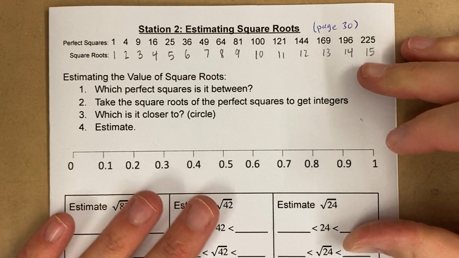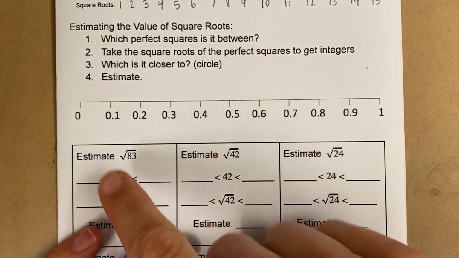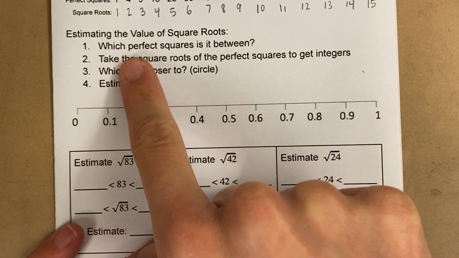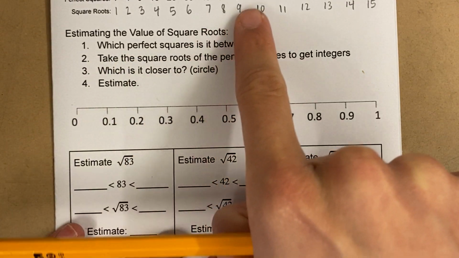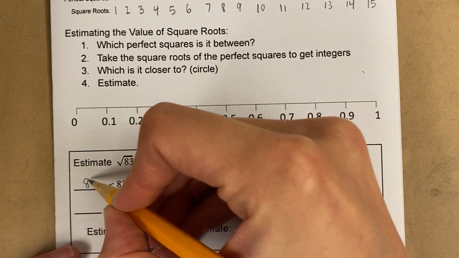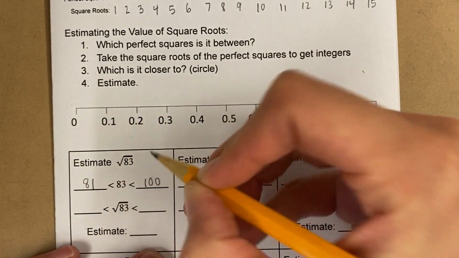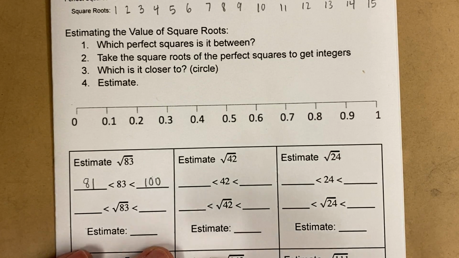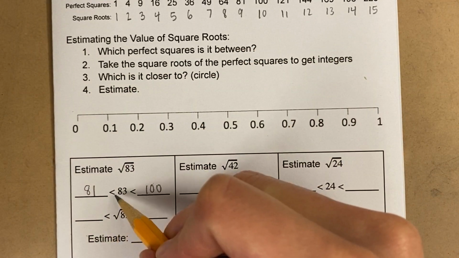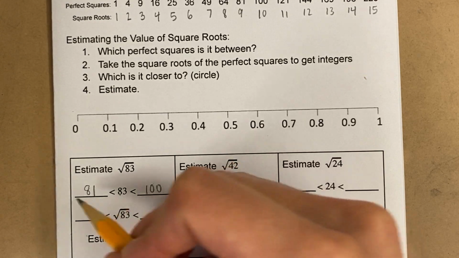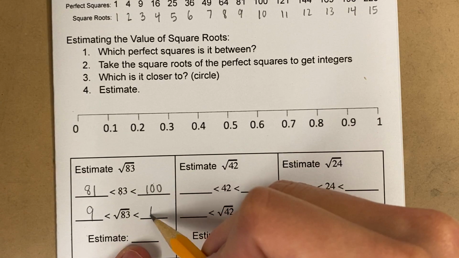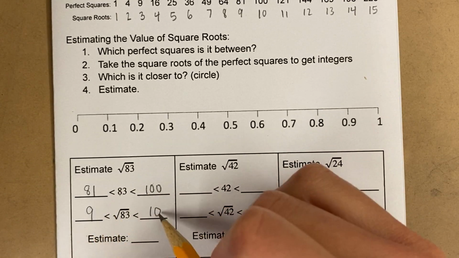Okay, now, the question is, what if we have something like this, the square root of 83? Okay, so here's what we do. First, we decide which perfect squares it is in between. So I look and I'm like, oh, 83 is in between 81 and 100, like this. Now what I'm going to do is I'm going to take the square roots of those perfect squares. So right here, this was 83. Now I'm taking the square root of 83. So what's the square root of 81? Well, that's 9. And what's the square root of 100? Well, that's 10. So 83 is somewhere in between 9 and 10.